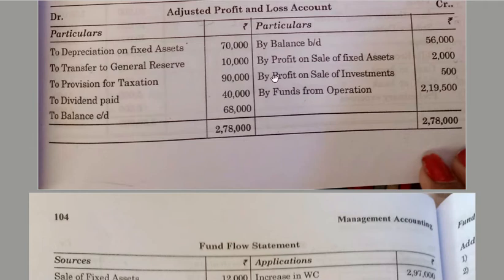So provision for taxation 90,000, dividend paid, which is an adjustment. They have given 40,000. Dividend paid, cash is moving out, so it will be debited to the adjusted profit and loss account. So by balance brought down, which is your profit and loss opening balance, to balance carried down, it's a closing balance. So all the profits will come into your credit side.